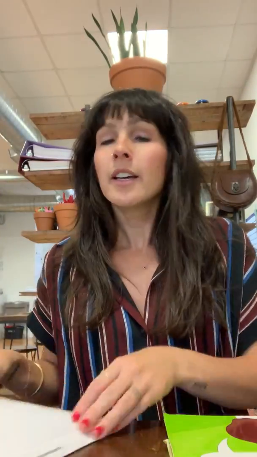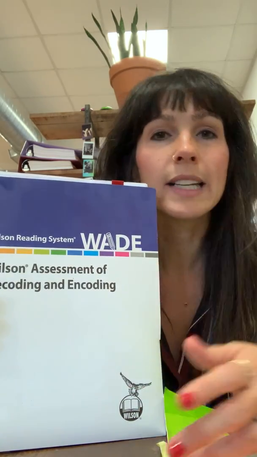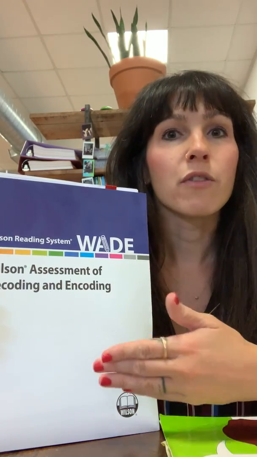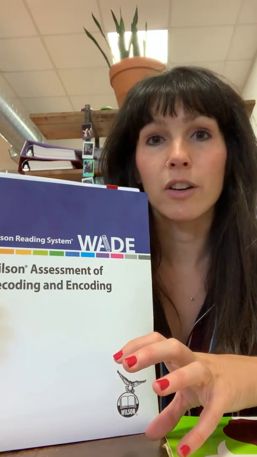The WADE is more what we use for progress monitoring. So this test I do give to students who I'm starting with if they've received any other Orton-Gillingham based intervention, SLANT or Barton or Wilson previously, or Orton-Gillingham curriculum itself. So that will show me exactly where they fall in the Wilson program. For some kiddos, we might jump in not at 1.3 if they've received significant intervention elsewhere. That's when I would use the WADE.